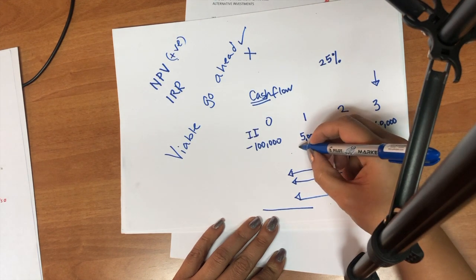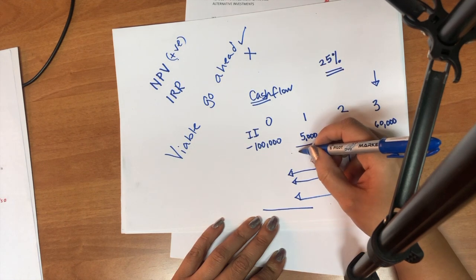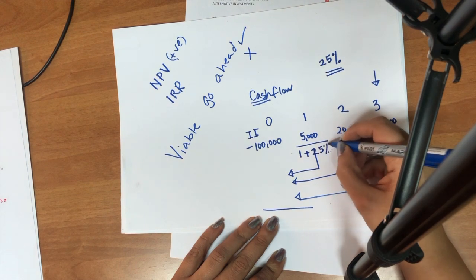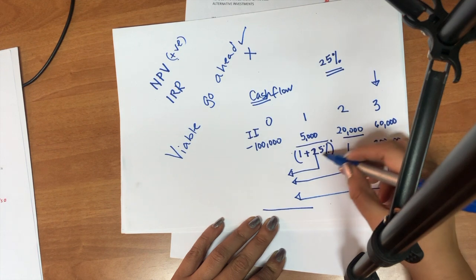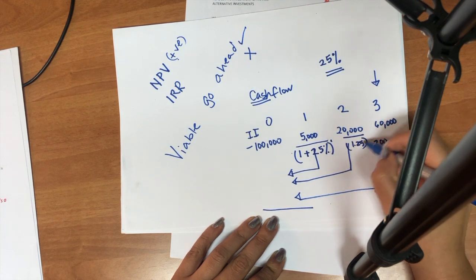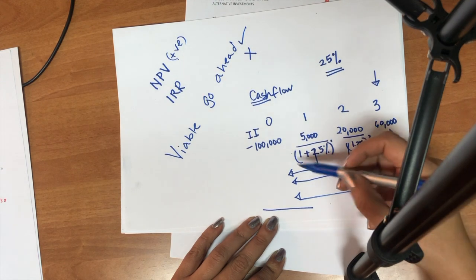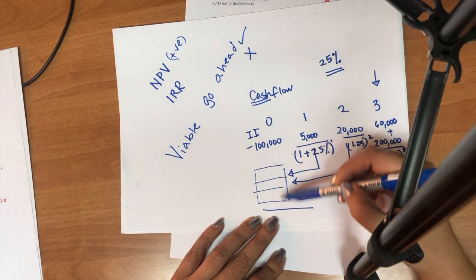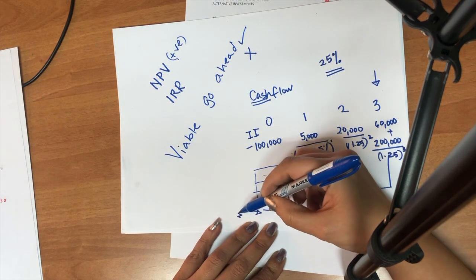I will discount each of these. How do I discount it? I will divide it by the required rate of return, or my discount rate. So it will be 1 plus my discount, which is 25%, to the power of n. In this case, it's 1. If I combine them here, 1.25 squared. These two I will add, so it will be 260,000, and I will discount it on 1.25 cubed. If I do them individually, okay, I get the answers here. I will add them, and then I'll subtract 100,000, and that will give me my NPV.